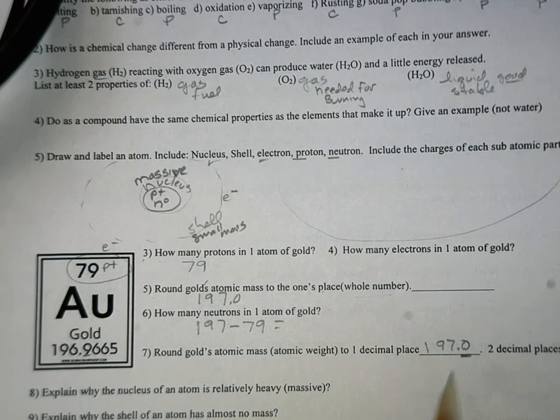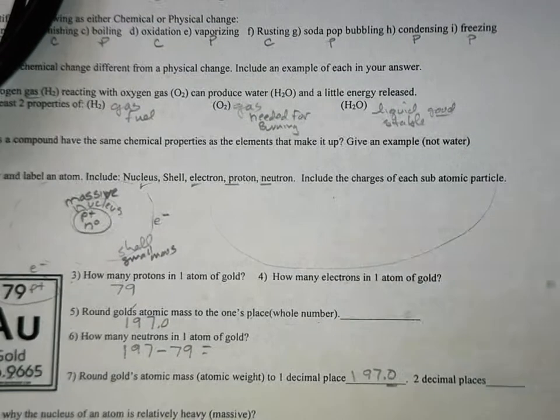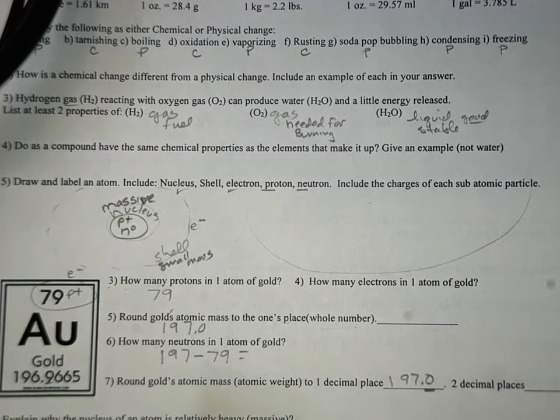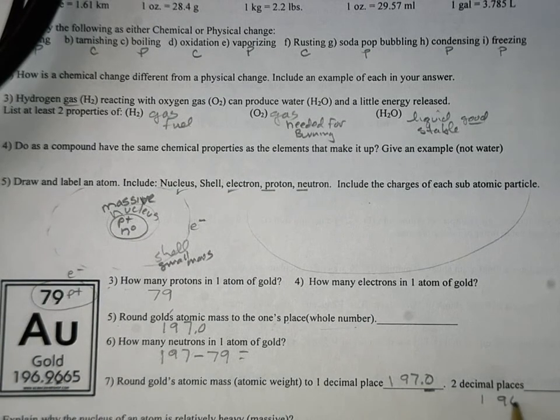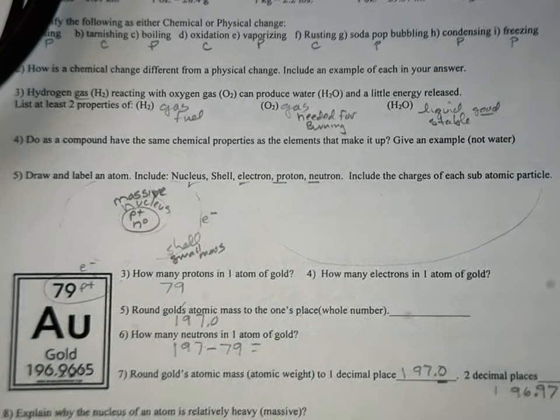We have to show that we've gone to that decimal place. The second part is to round it to 2 decimal places. So now we're going to this one right here, 196.9. But now this 6 will make this round to 7. So there we go. That's atomic mass units.